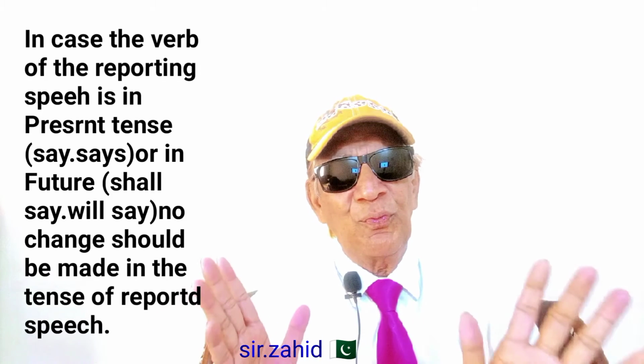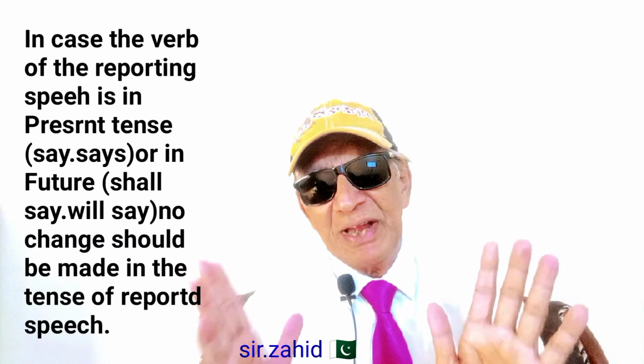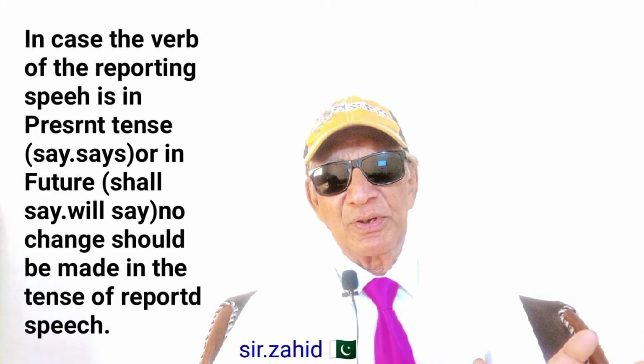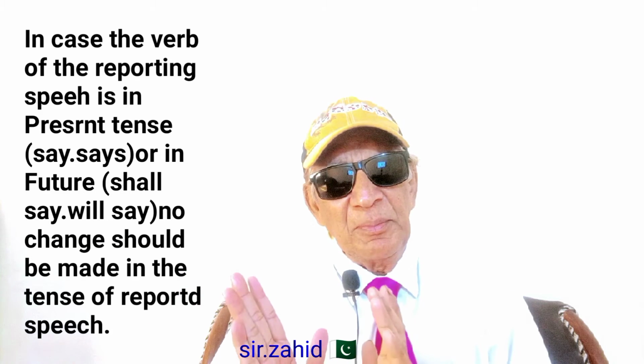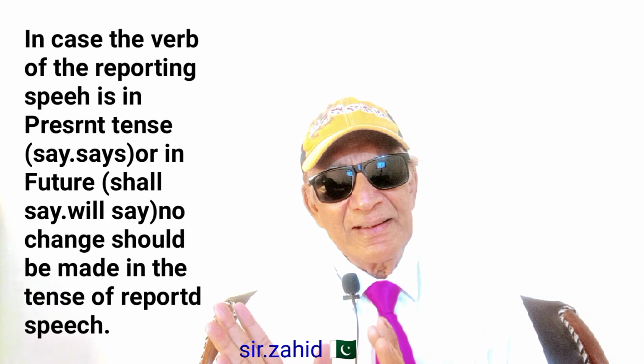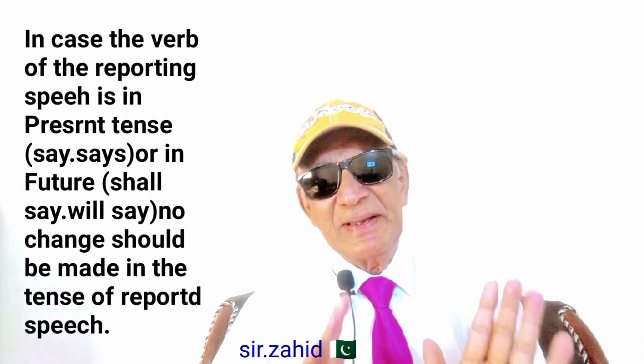If the reporting speech is in present tense and you are going to change into indirect speech, then there will be no change of tense in the reported speech. Present tense remains present tense.